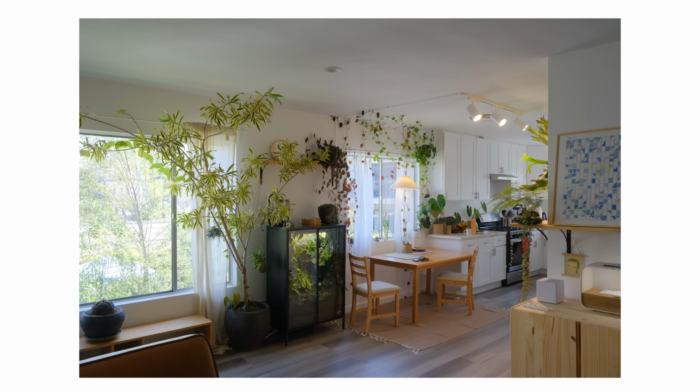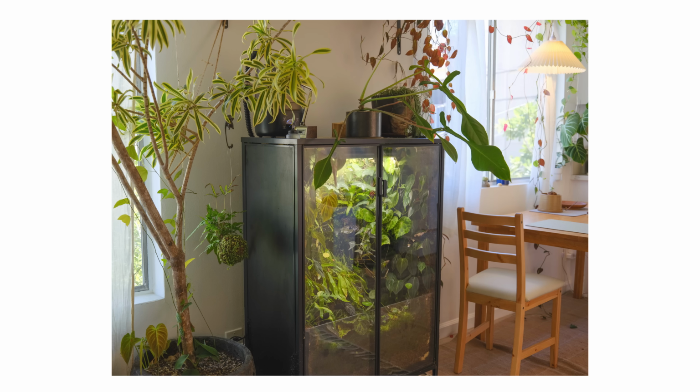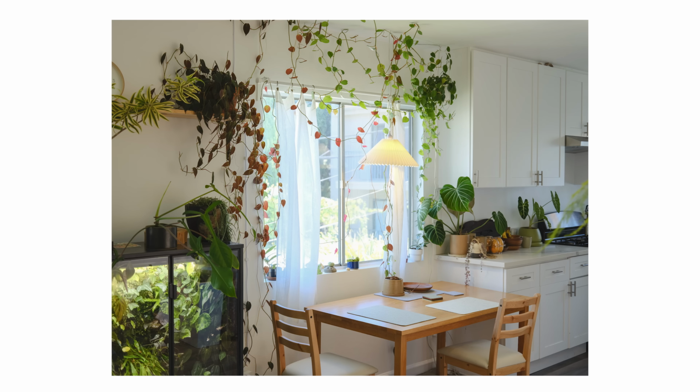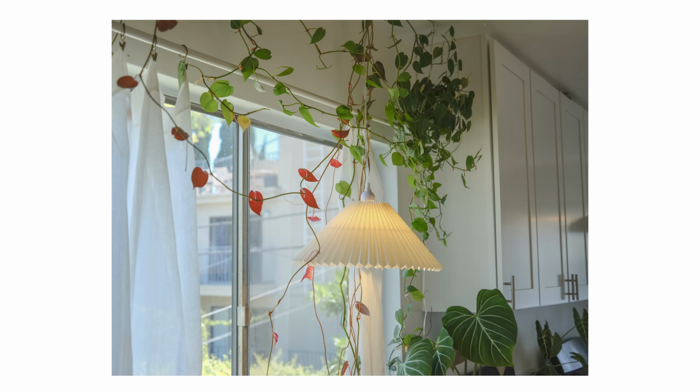This is one of my favorite angles of my apartment. It shows my IKEA greenhouse cabinet, it shows the Song of India tree, the dining table, the light, the vines that are climbing around the window. Yeah, it just looks very nice. It's one of my favorite angles to take pictures from in my apartment.